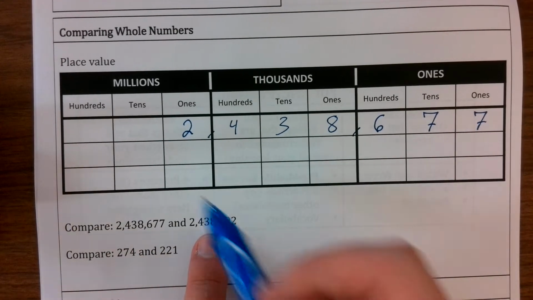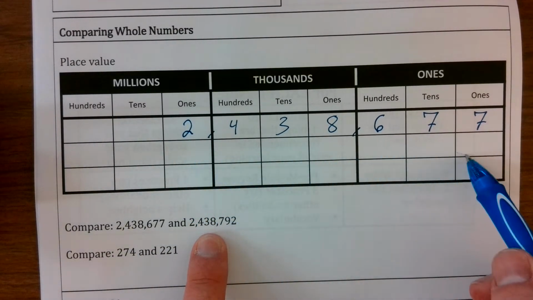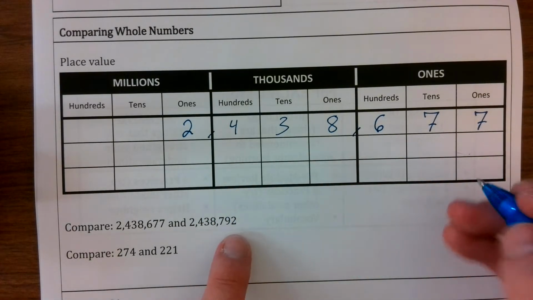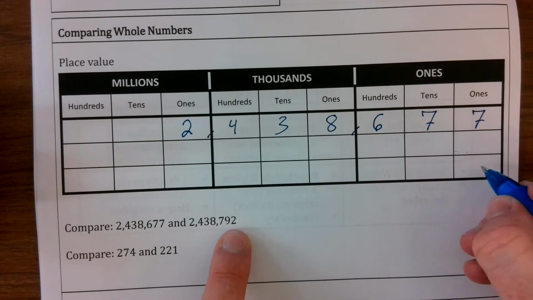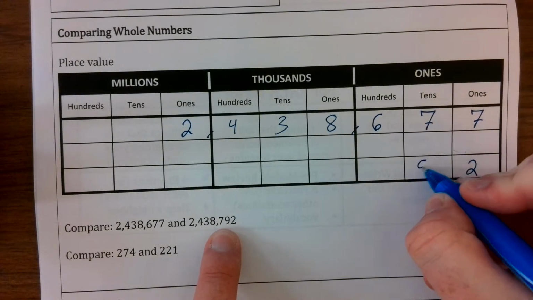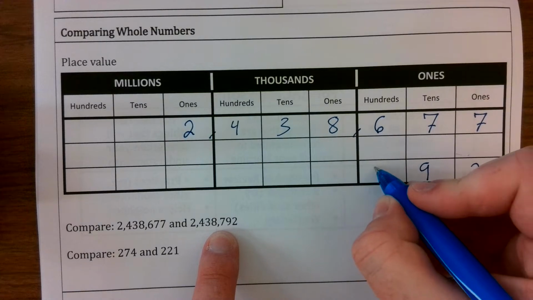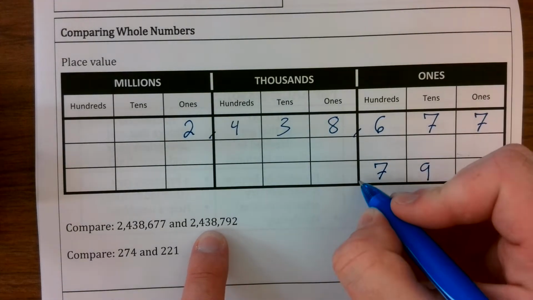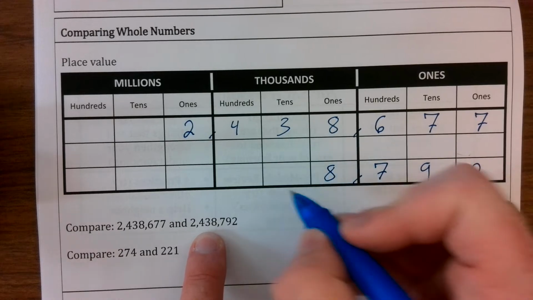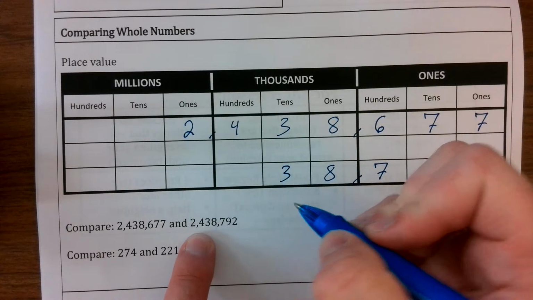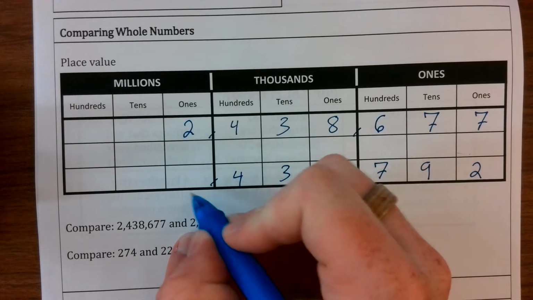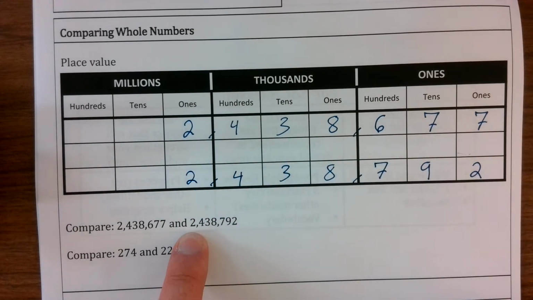I'm going to take our second number. I'm going to skip this line because we're going to use it for something else. And I'm going to go to the bottom here and I'm going to write it in. So I'm going to start on the right. We have a 2 in the 1 spot, a 9 in the 10 spot, a 7 in the 100 spot, comma. We have an 8 in the 1,000s, a 3 in the 10,000s, and a 4 in the 100,000s, comma, and then we have a 2 in the million spot.